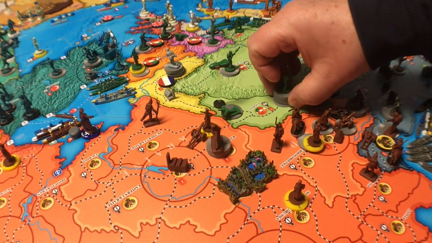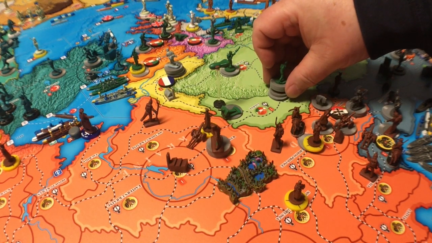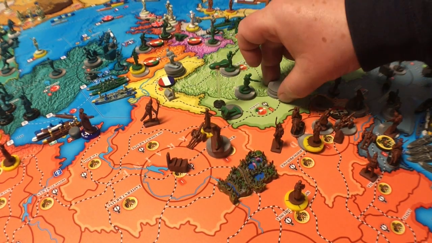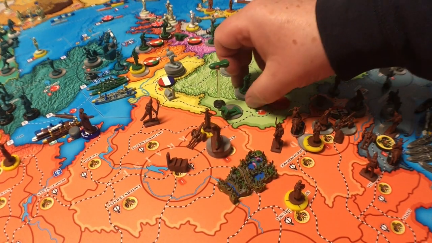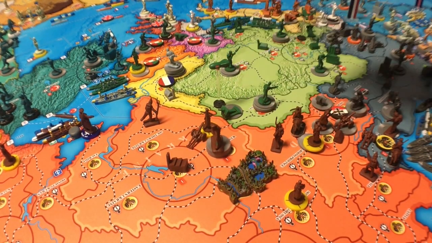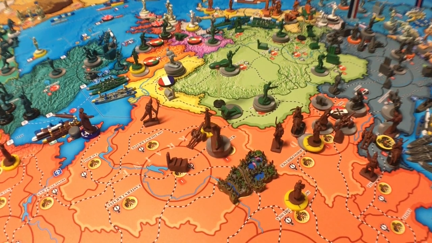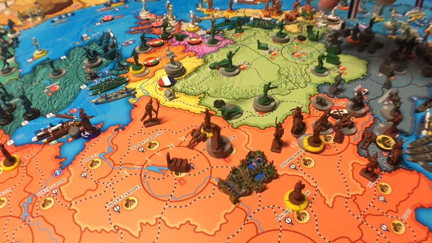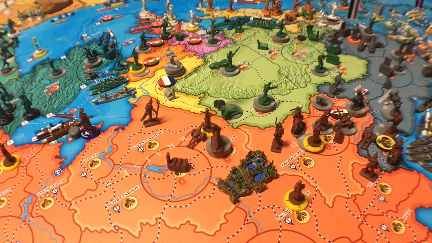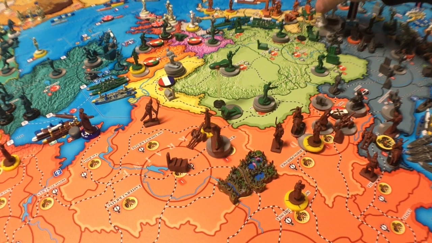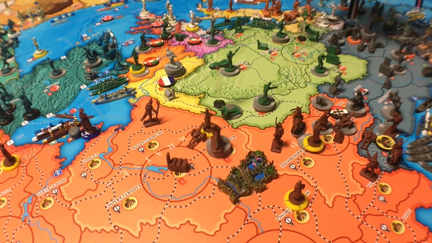Just take 5 of these off. 2, 3, 4, 5. Make it a little easier on ourselves. And we've got an artillery. It has to go down in a factory. So, I guess, put it in Austria. So we'll just put a chip under that one. We needed more artillery there anyway. And that's where I plan to put it. Okay.